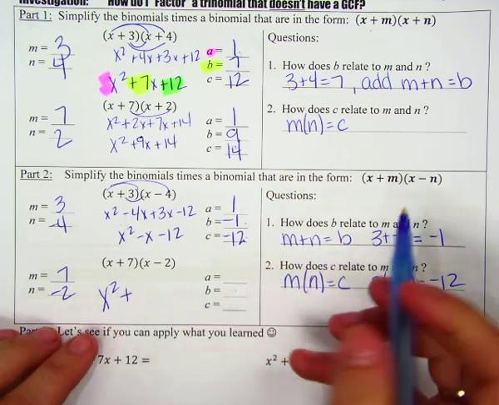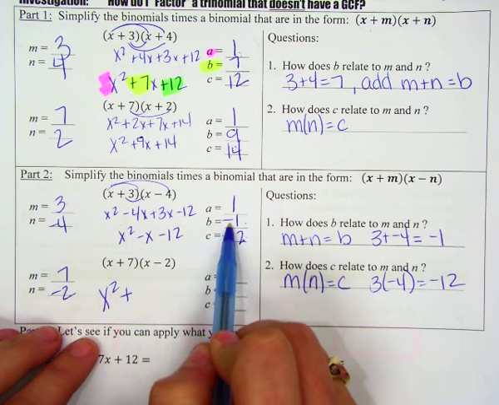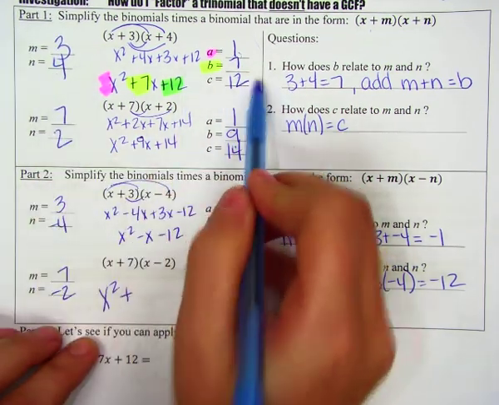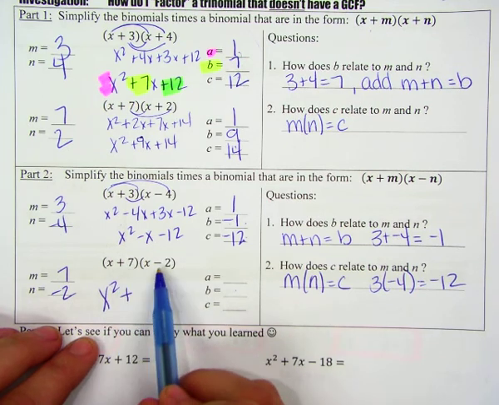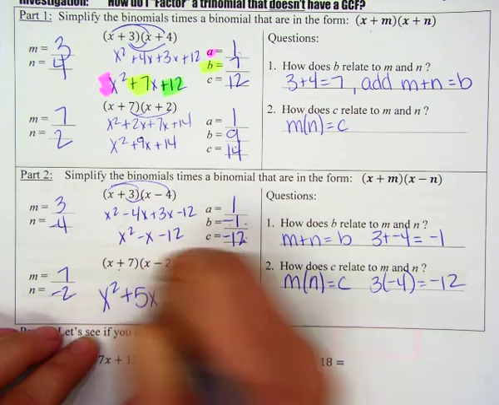B has been, we add these two to get that. So we add positive 7 minus 2, which is 5x.